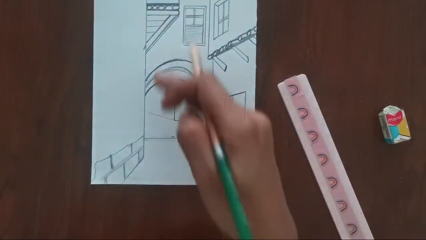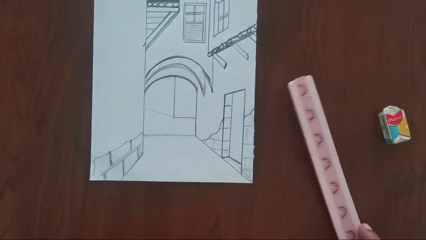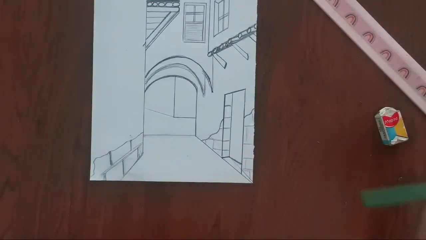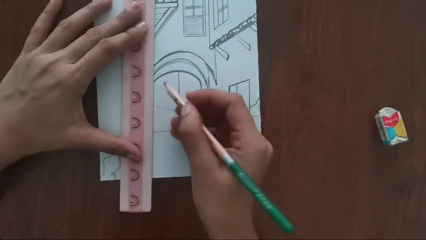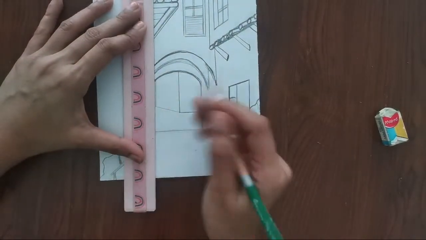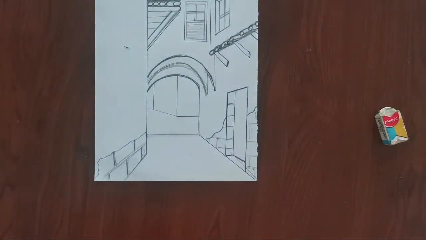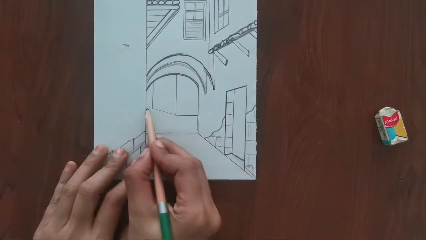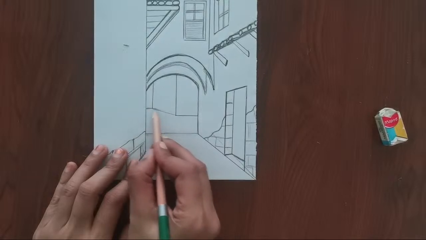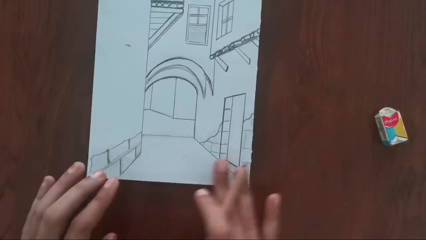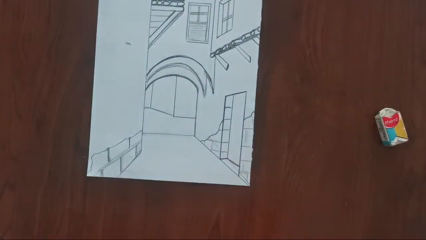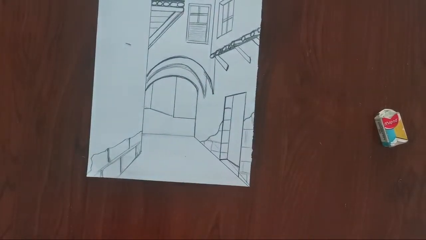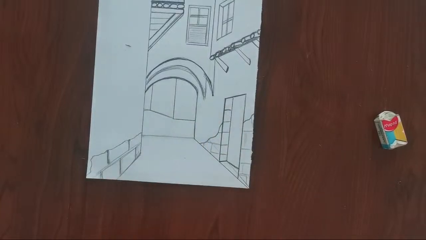So it will look like some other building is on the other side also. We don't have to draw too much. Maybe if you want you can add one more line or so, up to you. If you understand what I meant, like this, it will look like some other buildings are on the other side, which we don't have to draw, but simply with lines we can show.